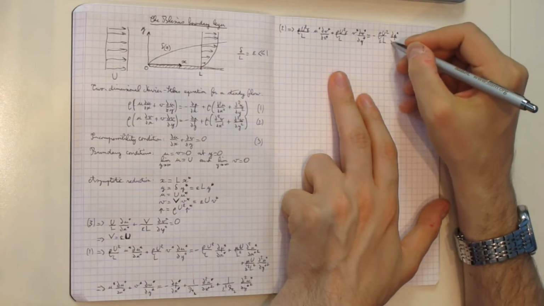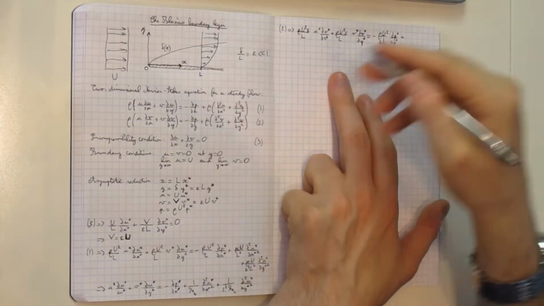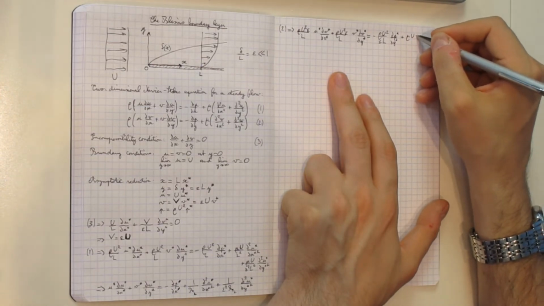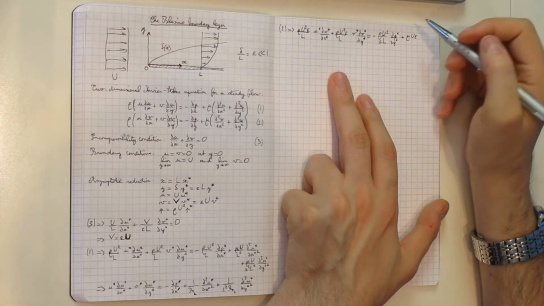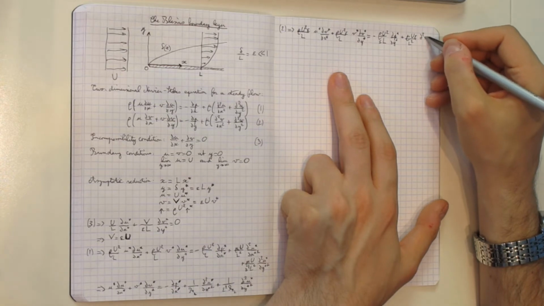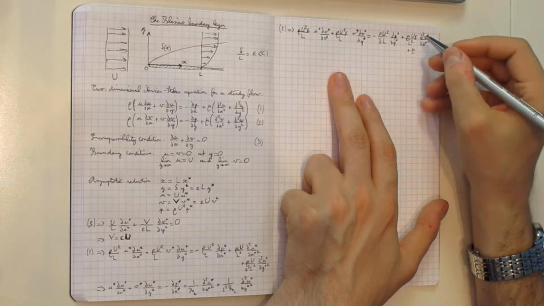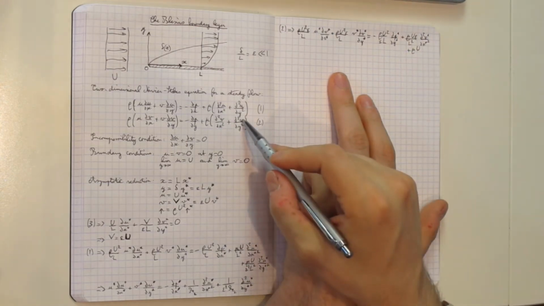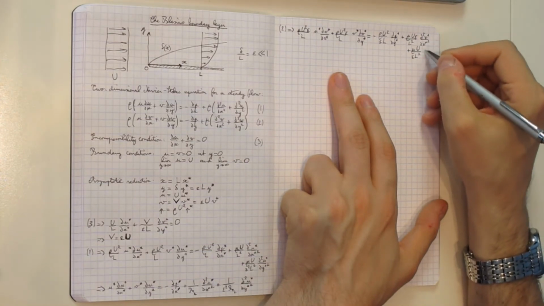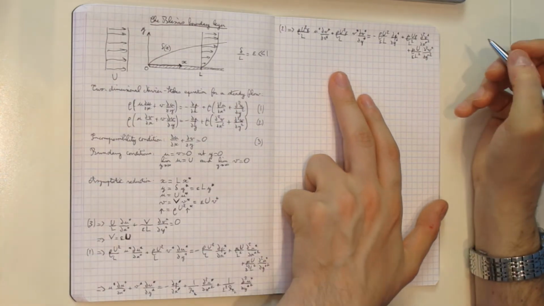dp star by dy star plus my advection operator here, my diffusion operator here, so mu U epsilon coming from the V over L squared d2 V star by dx star squared. And the second guy here is mu U, I should have an epsilon in the numerator but 2 in the denominator, so epsilon L squared d2 V star by dy star squared.